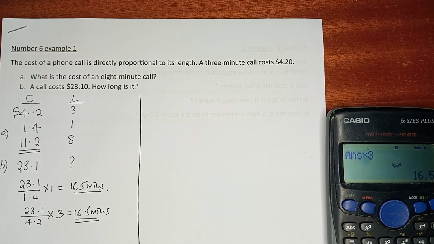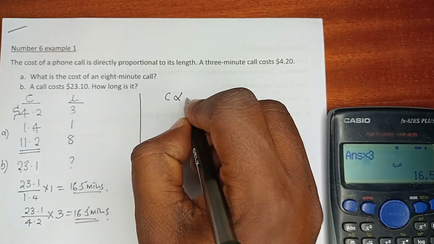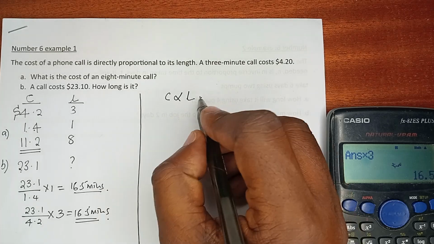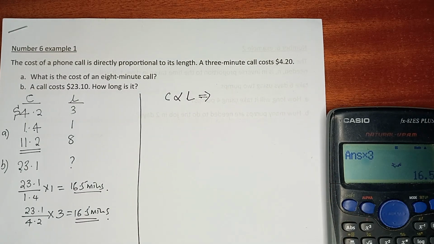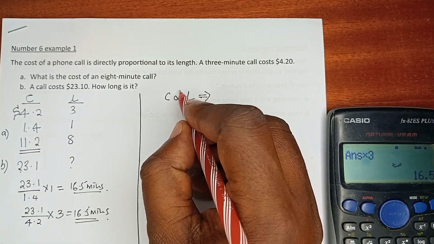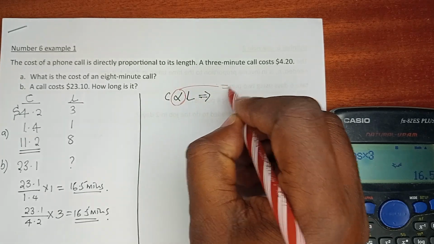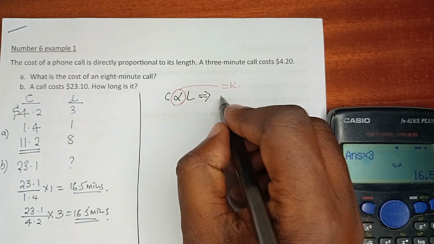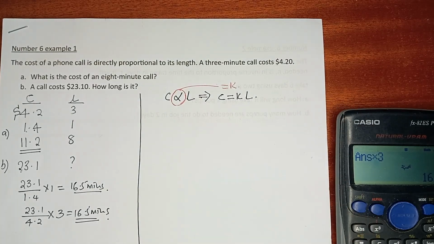We are told that the cost of a phone call is directly proportional to the length. This is the symbol of proportionality, and as we understand, every time we are talking about the symbol of proportionality, it is always substituted by equals to followed by the constant k. So we can rewrite this relationship as the cost is equals to kL.